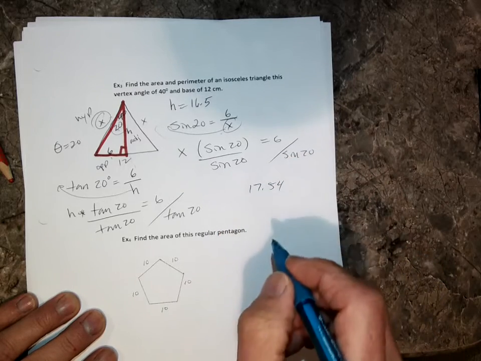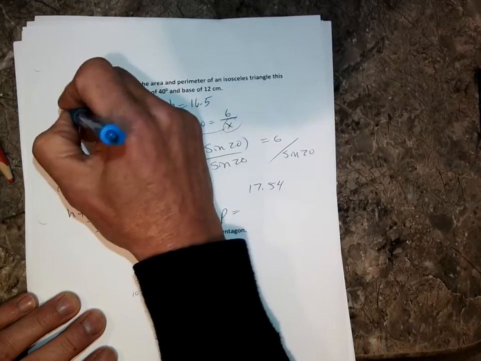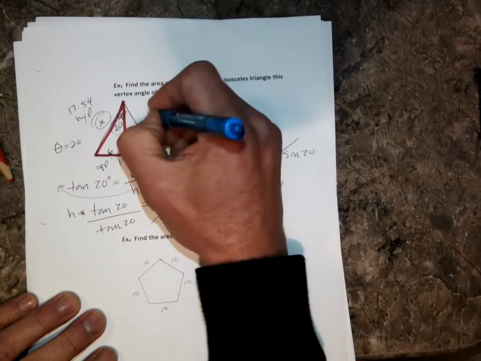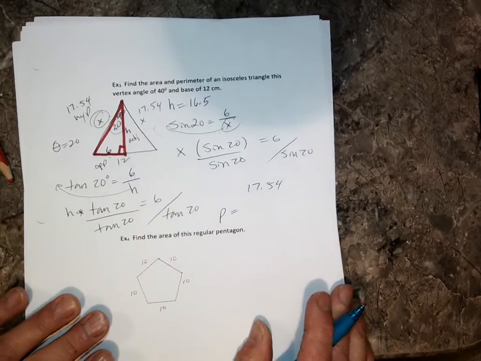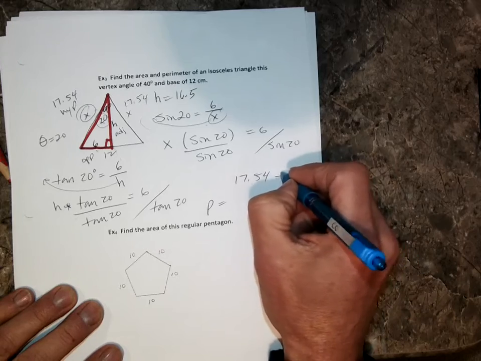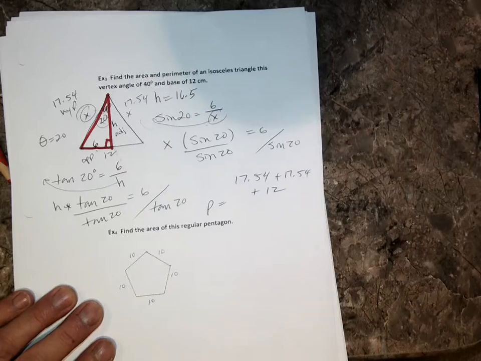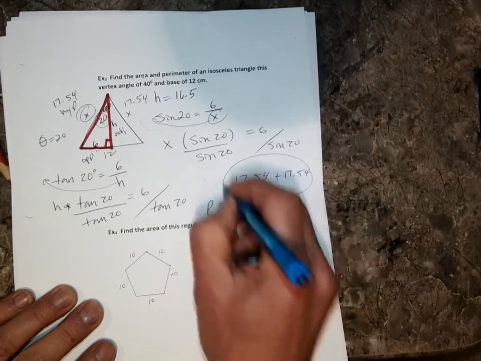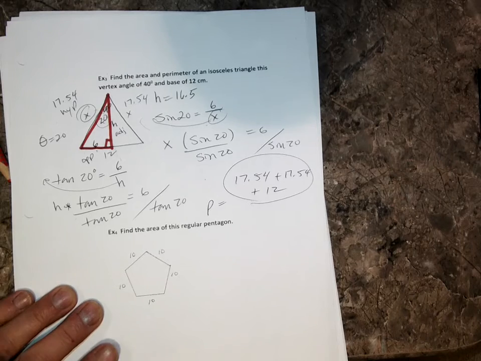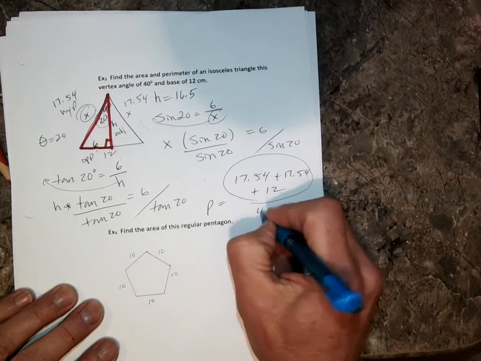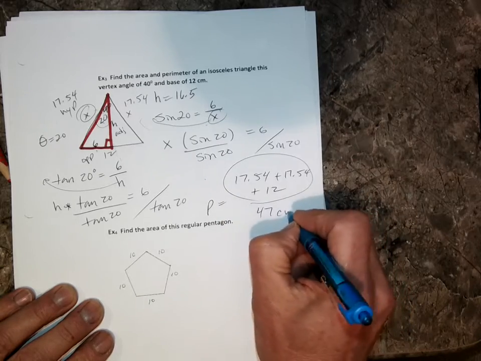Okay. So now perimeter. Well, that's easy. I've got 17.54, 17.54, and I've got 12. So I'm going to go 17.54 plus 17.54 plus my 12, because that's the perimeter, right? Add them all up. And I get an answer of about 47. About 47, we'll say centimeters, okay? Yeah, centimeters.